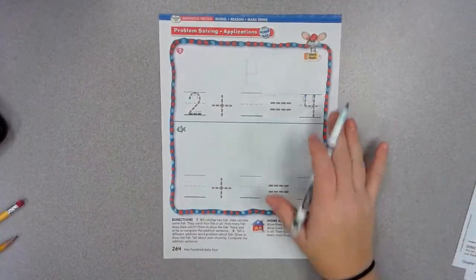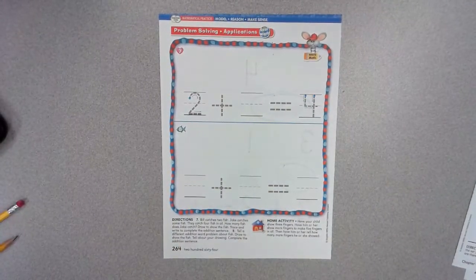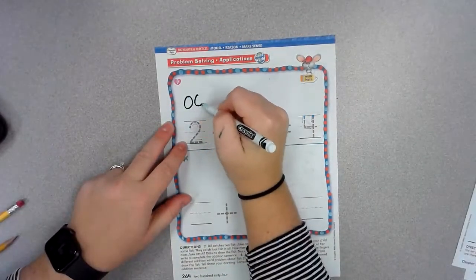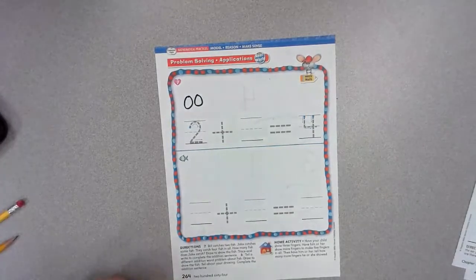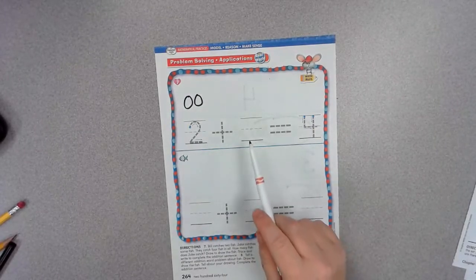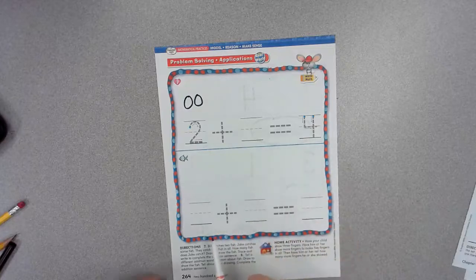Turn to this page. Listen to this word problem. Bill catches 2 fish. Jake catches some fish. They catch 4 fish in all. How many fish does Jake catch? So, Bill catches 2 fish. So let's draw 2 counters to represent the 2 fish that Bill caught. Jake catches some fish. So we don't know how many Jake catches, but we know that all together there's 4.